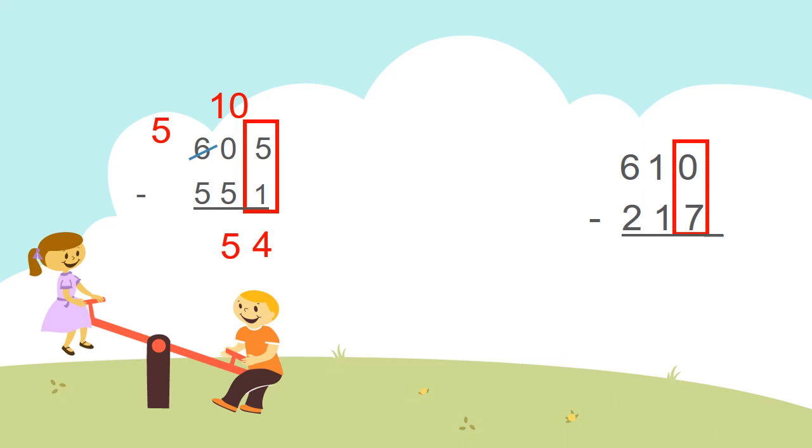Start with the ones. 0 minus 7. I don't have anything. Can't take 7. So I'm going to take from the tens. The tens become, yes, I took this one. I had only one 10, so I took it. So the tens become a 0.